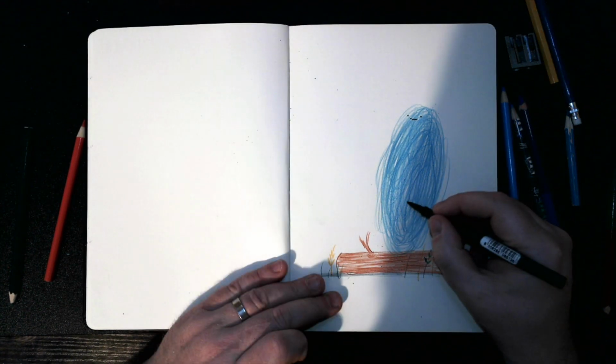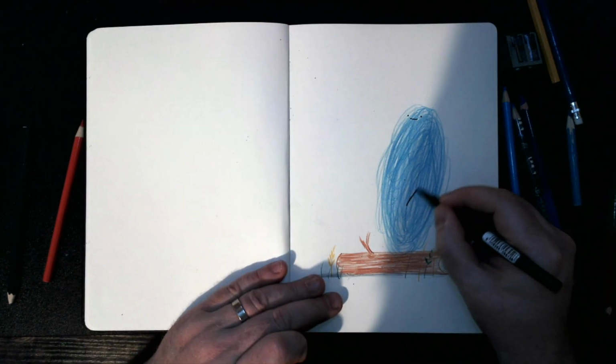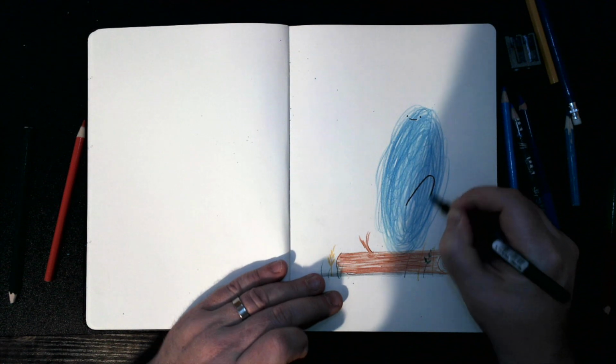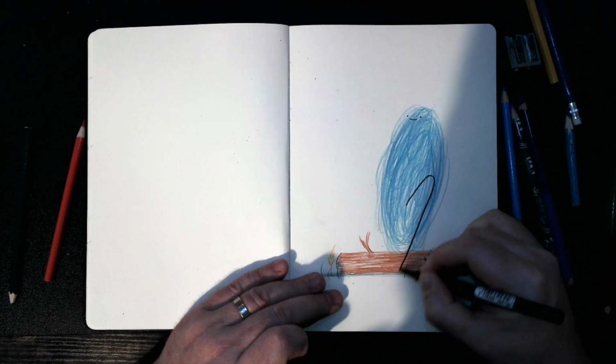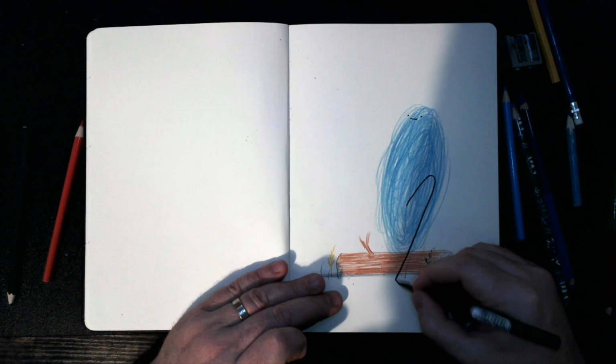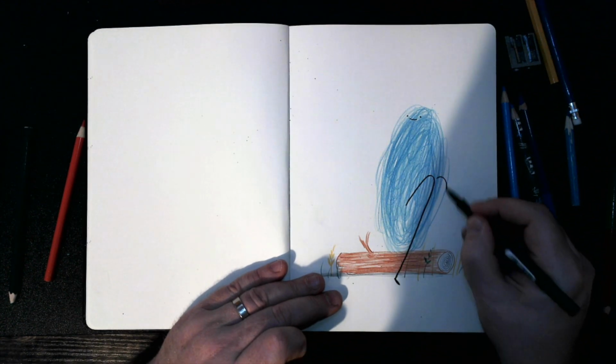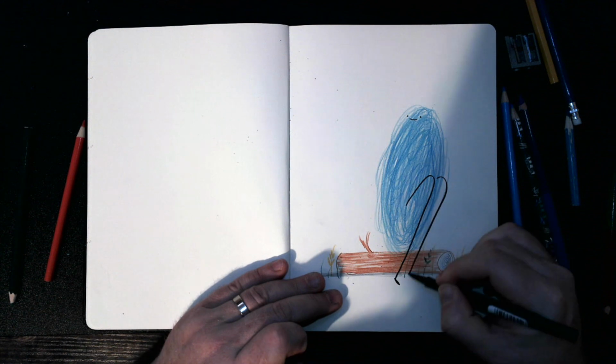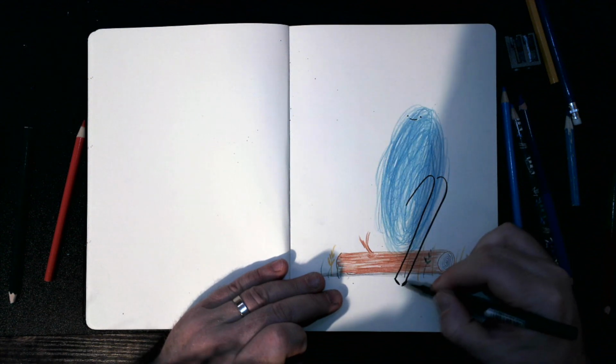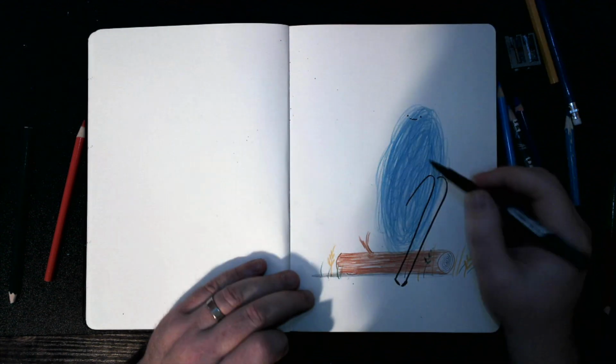I'm going to draw his leg starting from here, and it's going to go up there, and then bend at the knee, and then all the way down to the bottom of the log. And then there's his foot. And then let's draw his other one. Exactly the same, but maybe his foot's coming in that side. There we go.